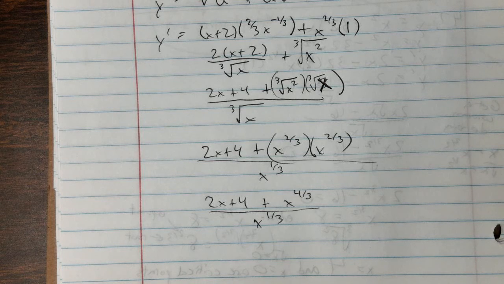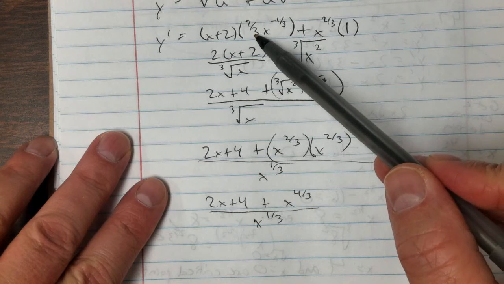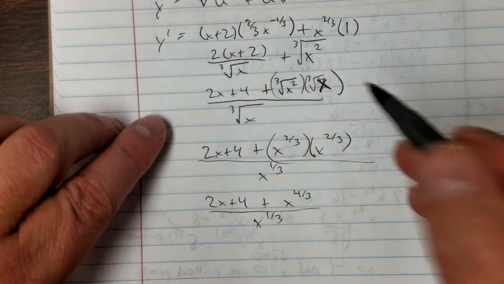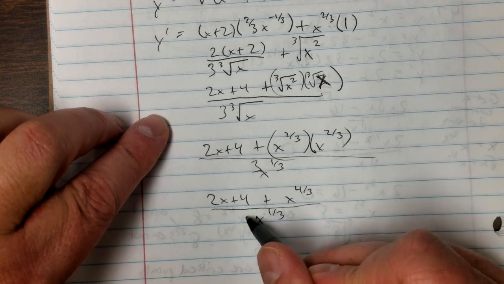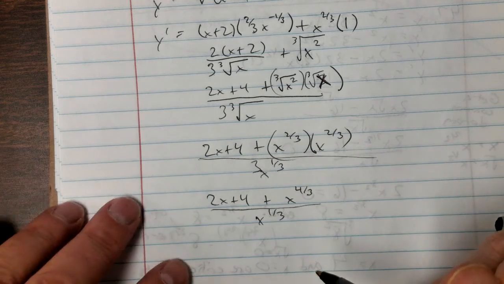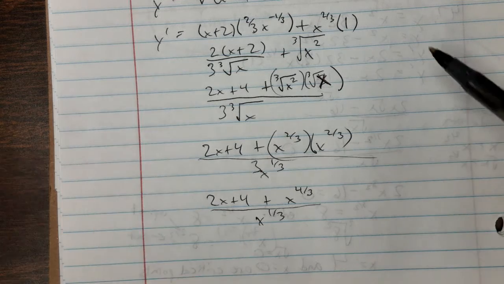I just noticed my mistake. Okay, everybody makes mistakes. I have a 3 that should be in my denominator. And so that throws things off a little bit. I'm going to have to fix this.